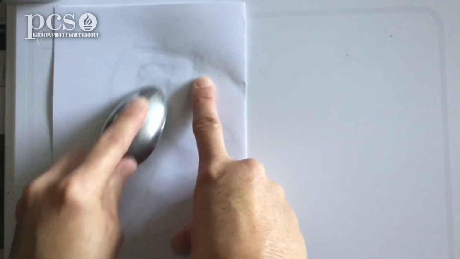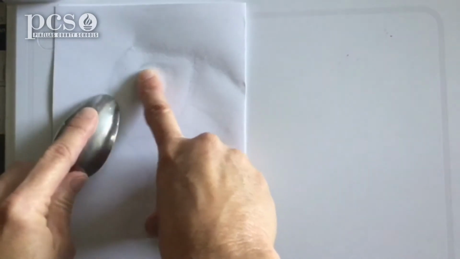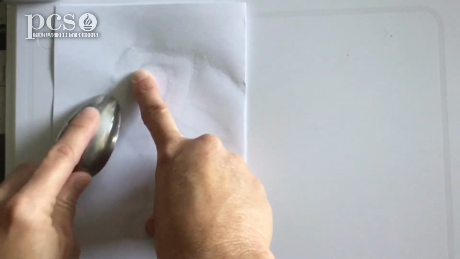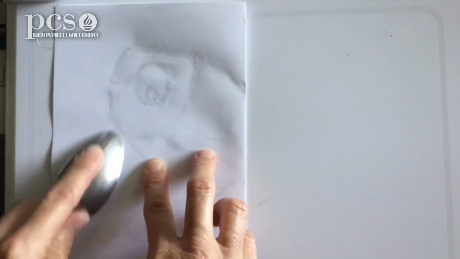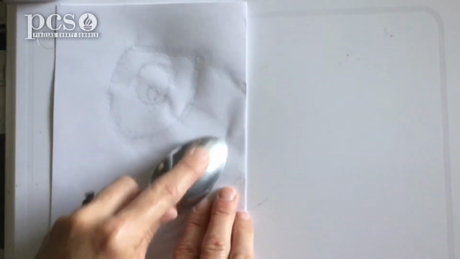I'm going to keep doing this to all the lines I've drawn and all the shapes that I've drawn, just on the edge. I don't need to rub the whole entire paper. I'm just rubbing on each line where I see the line.